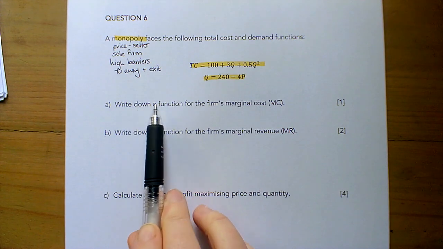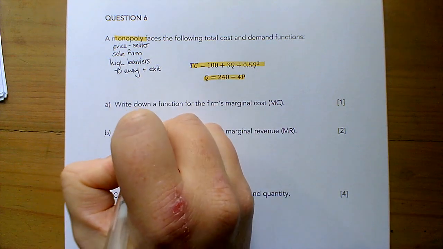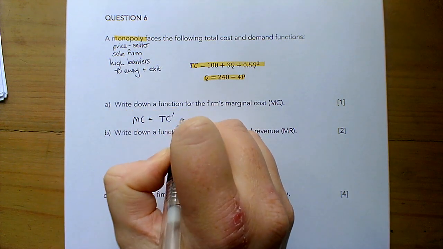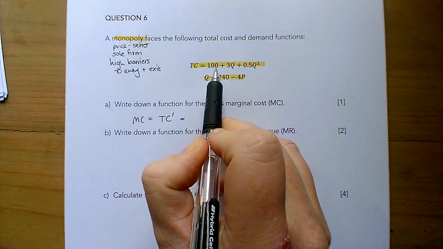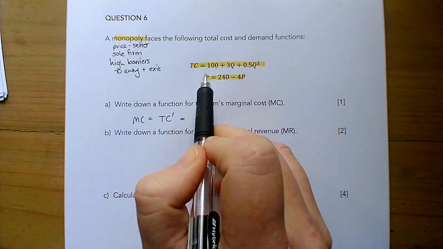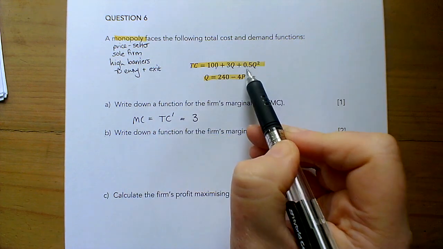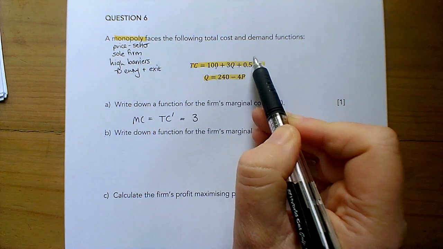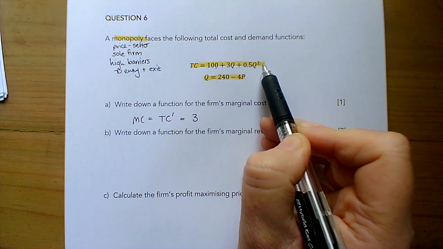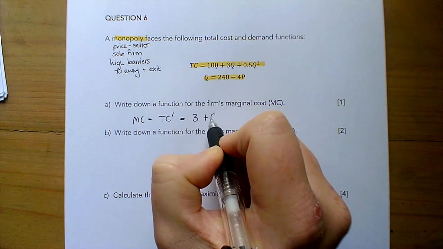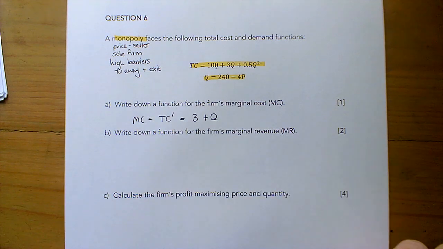We now are asked to write down a function for the firm's marginal cost. Marginal cost is the first derivative of total cost. So if I take the first derivative of this, the derivative of 100 with respect to q becomes 0. 3q derived is 3, and for 0.5q squared, the 2 will come down to the front, so it becomes 1 times q. The power reduces by 1, so it would simply be 3 plus q. So there's the marginal cost function.